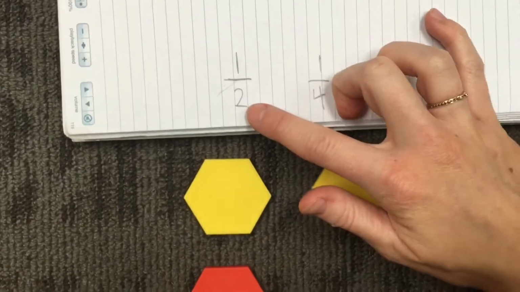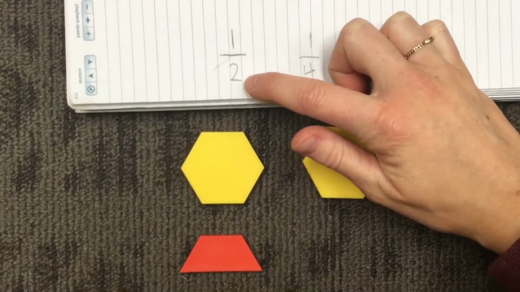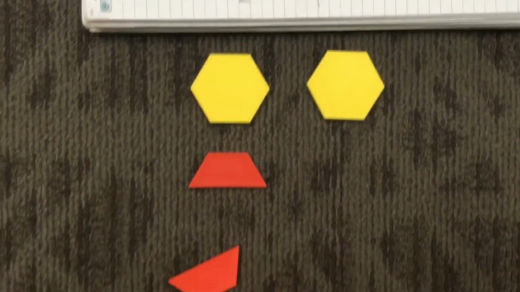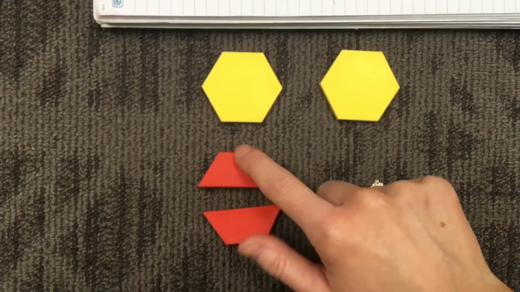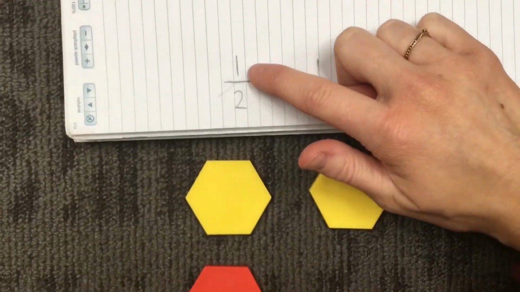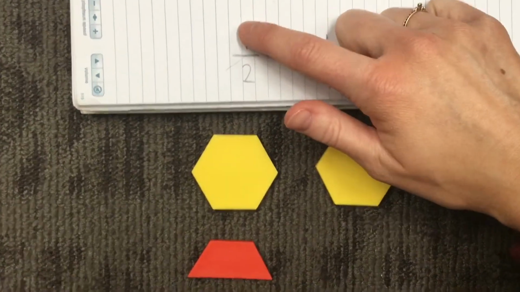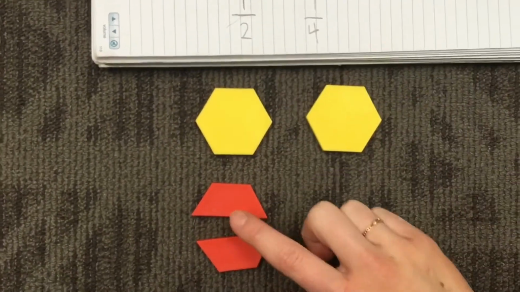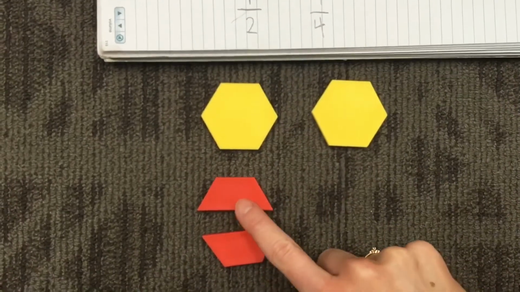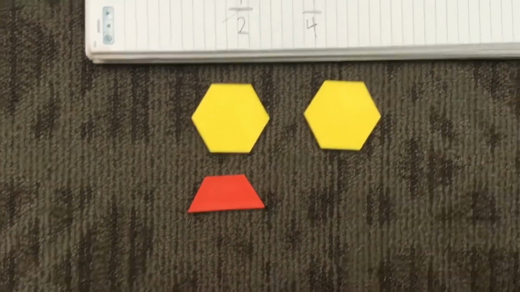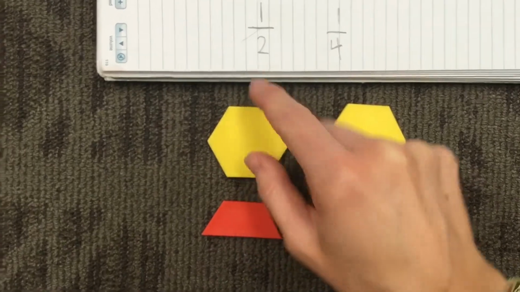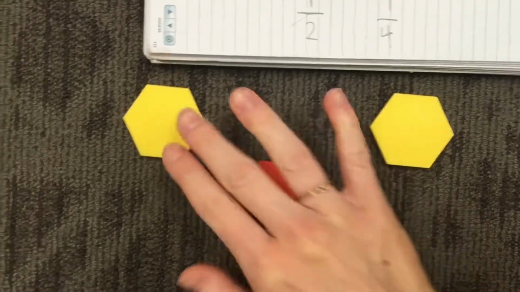If I look at my fraction, the denominator, the number on the bottom, is going to be how many parts are in our whole. There's 2 parts, 1, 2, and it makes a whole. Our numerator is going to be how many parts are visual to us right now. So if I have 1/2, I'm going to have 1 out of the 2 parts showing. So here's my visual representation of 1/2.